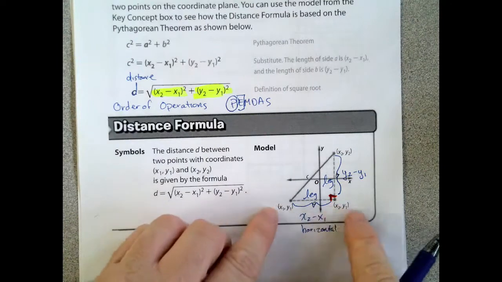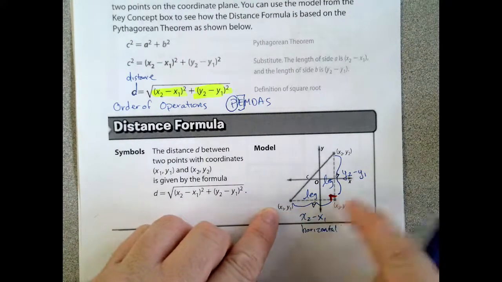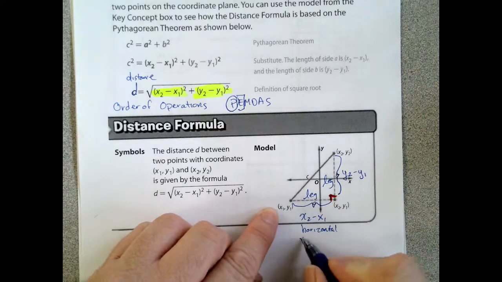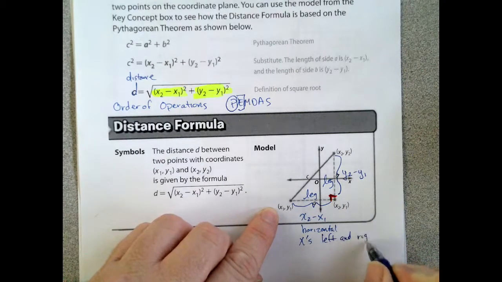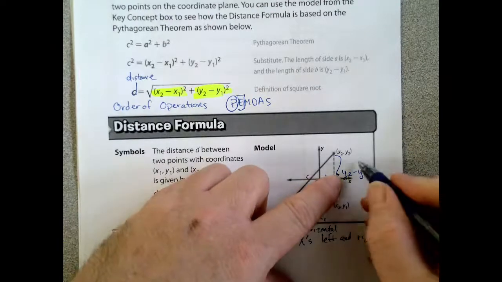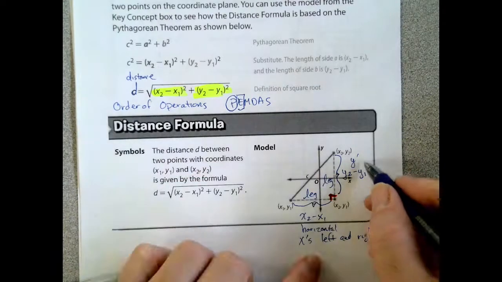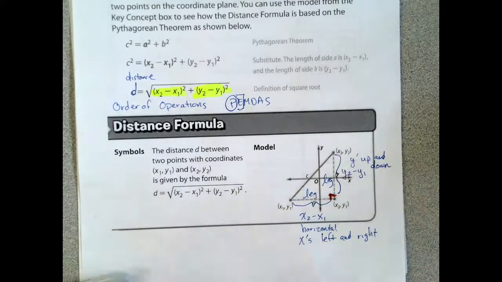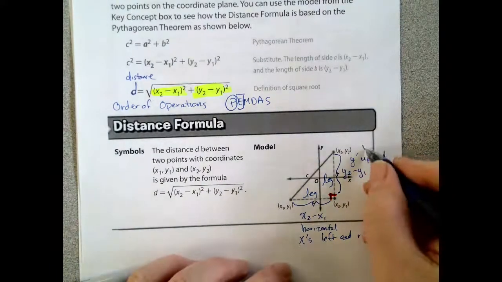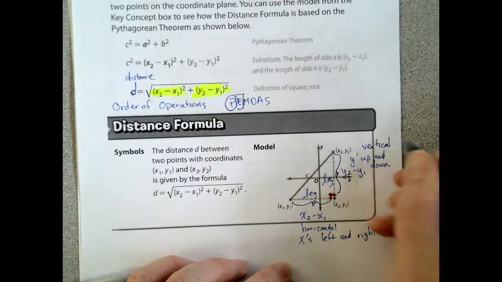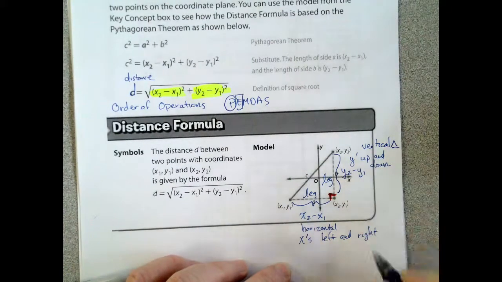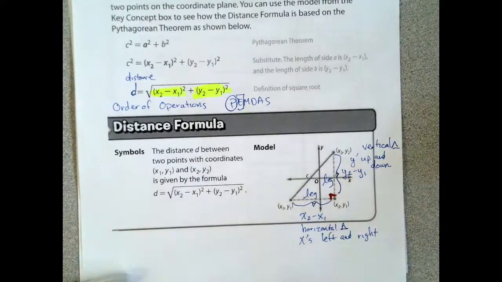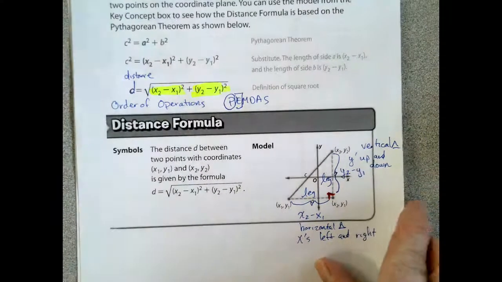When you want a horizontal distance, the x's tell you left and right. The y's are up and down numbers. So vertical change, horizontal change. The symbol triangle, or delta, is for change.